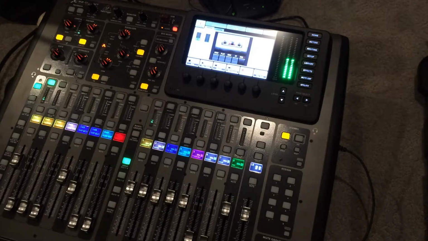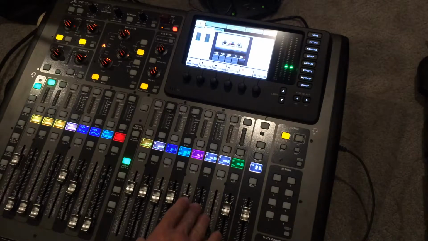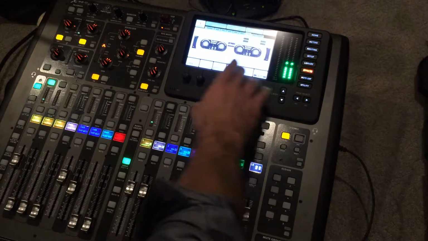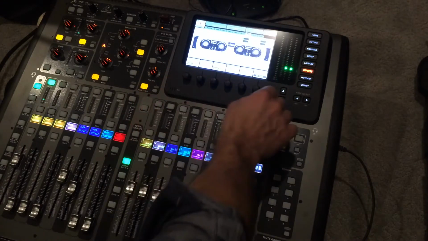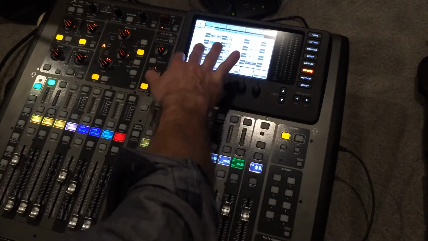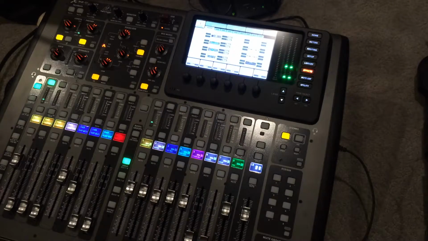All right, now one of the other things that we do with this board is we have the ability to use effects. And if you click the effects button over here, you can kind of see different effects that we have selected and the different buses that they're on.